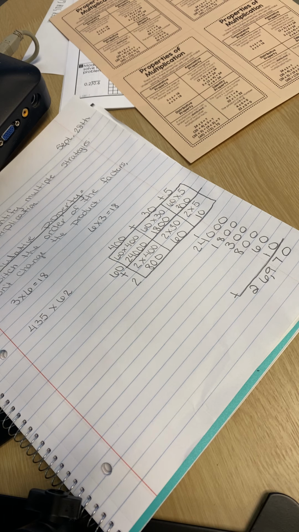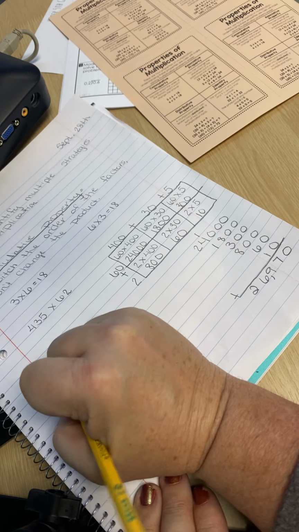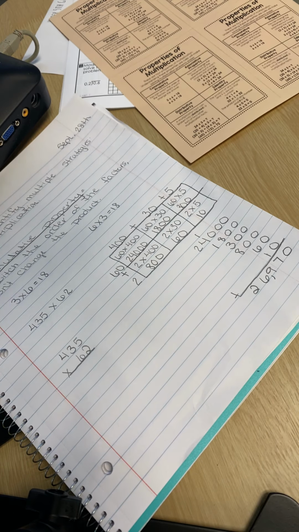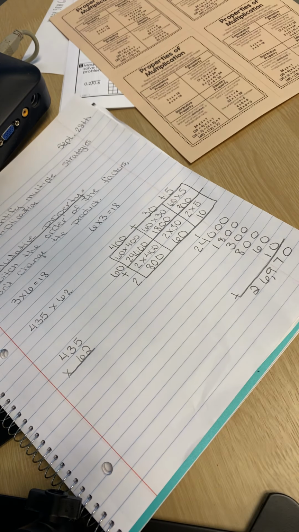So now let's jump into standard algorithm and look at the difference and how they correlate, because there's definitely going to be some correlations between them that you will see that is the same. All right. So I'm going to write it over here. I'm going to write 435 times 62. All right. So here's how it goes. So I'm going to start with that 2. So I know last time we started with the 60, but this time we're going to start with that 2. And it's going to run very, very similar.